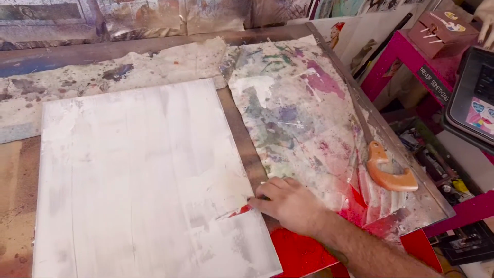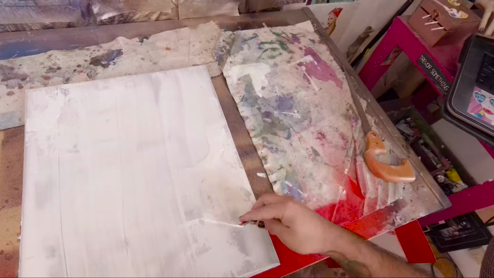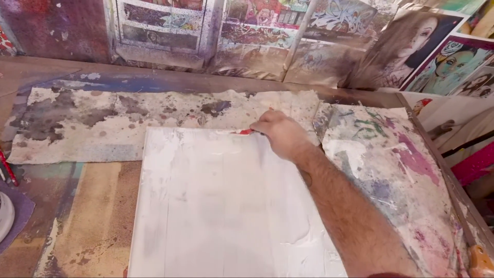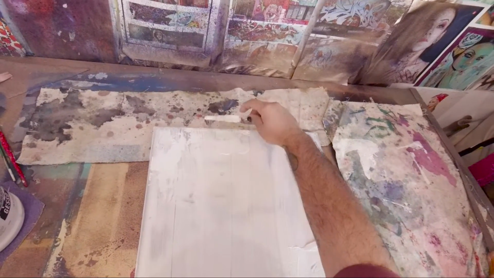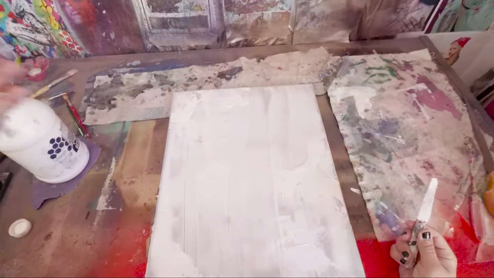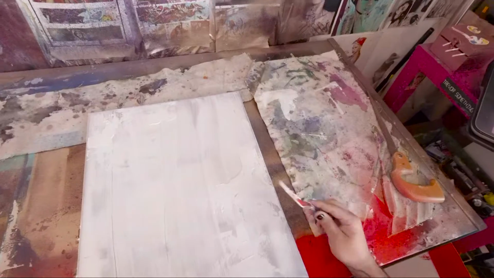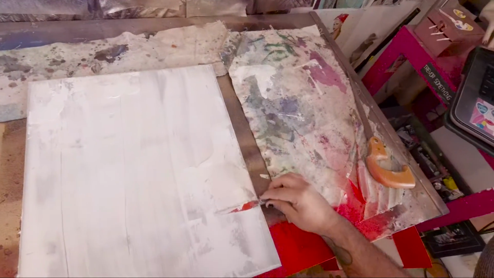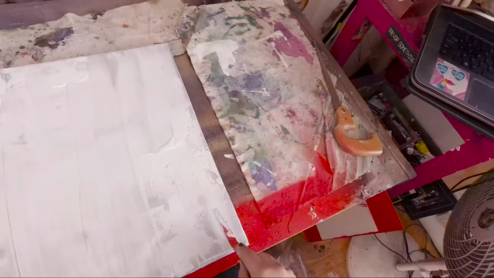Like, I'm going to use texture in this way for so long. Use gesso in this way to create physical texture for a long time to come, because it's so useful. And it's part of my painting style. Part of my painting style is the fact that I have physical texture on here before I even begin painting, I guess is really what it comes down to.